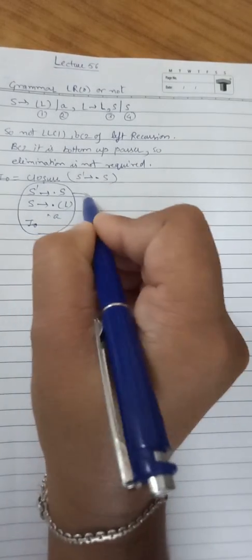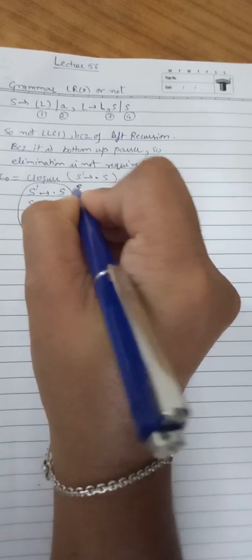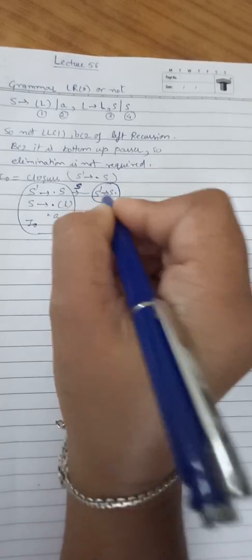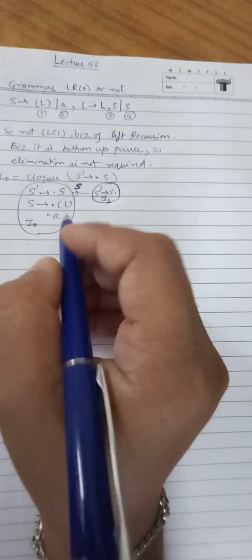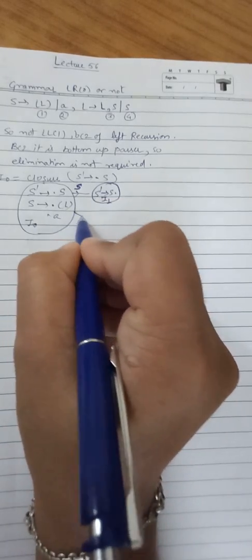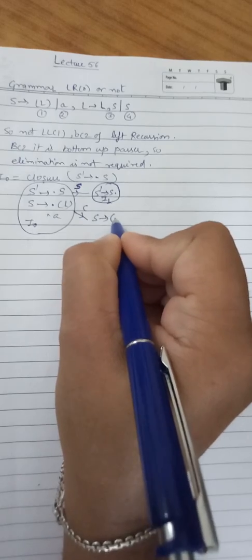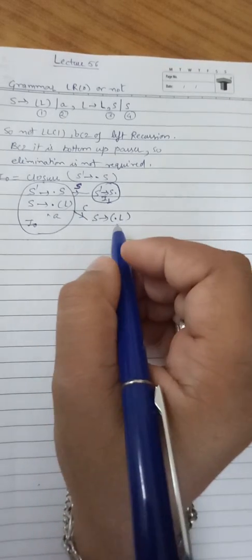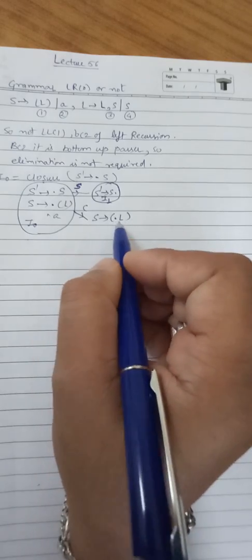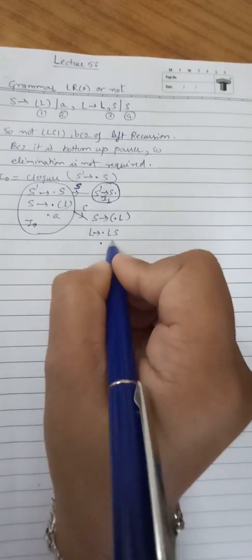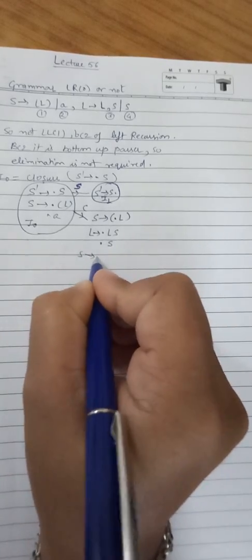Now the next step is for the S variable: S dash tends to S dot. So this is I1. Now for this opening bracket, what production do we have? We have S tends to bracket dot L, and after that L we have L tends to dot L S and dot S, and S tends to dot L or A. So this is our I2.